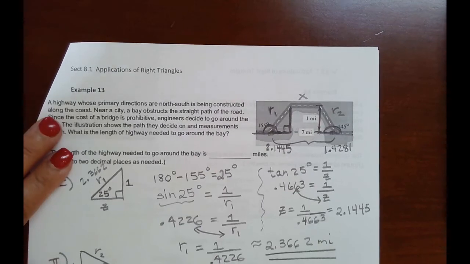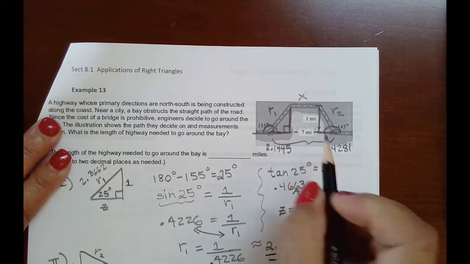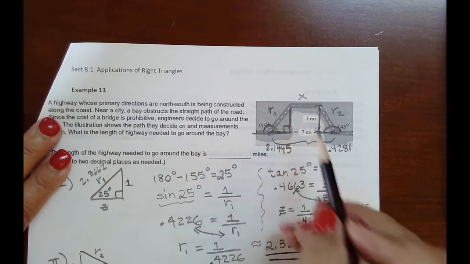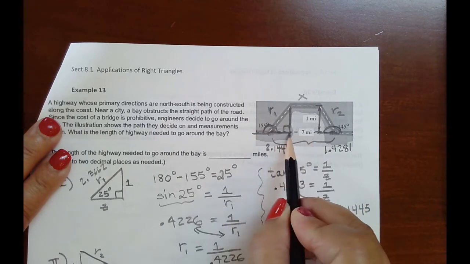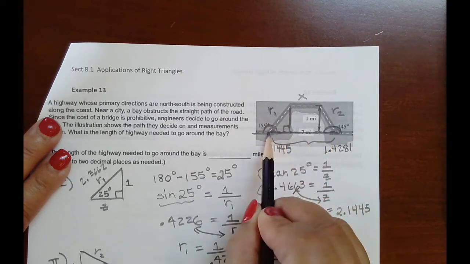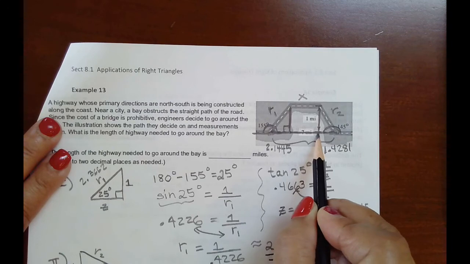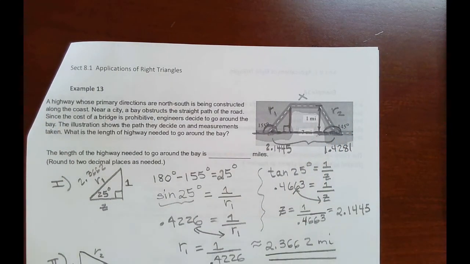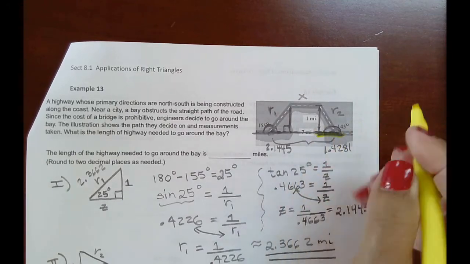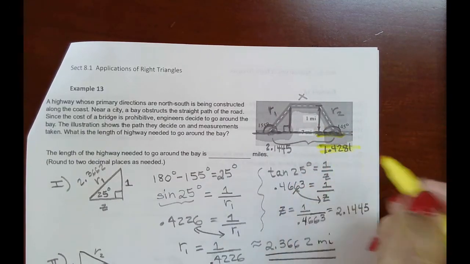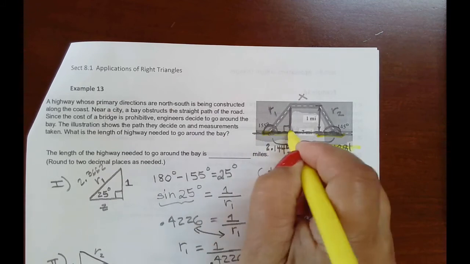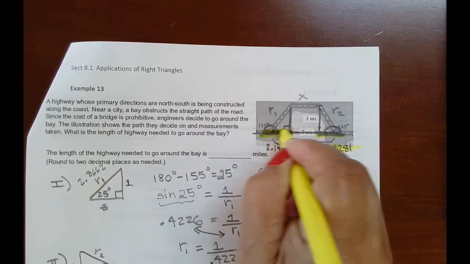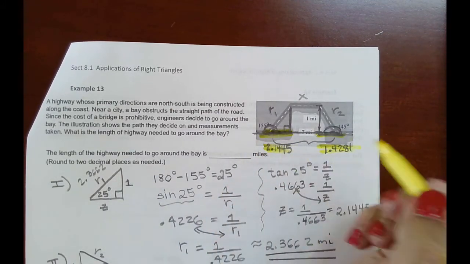Okay, I put those in the diagram now. So I was on my way to trying to find this. However, the 7 stood for the distance from here all the way to here. So I wanted to find just this distance right here. That would be just this, which came out to be 1.4281. And I wanted to find the bottom right here, which was this.